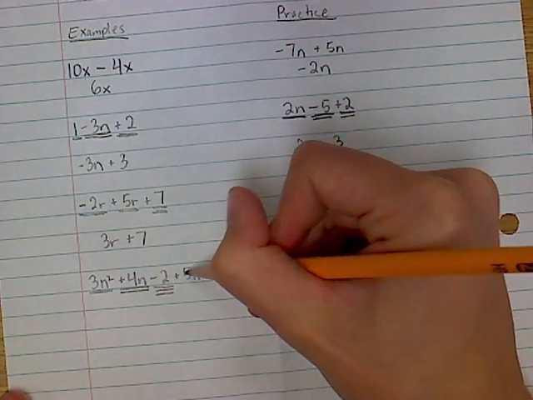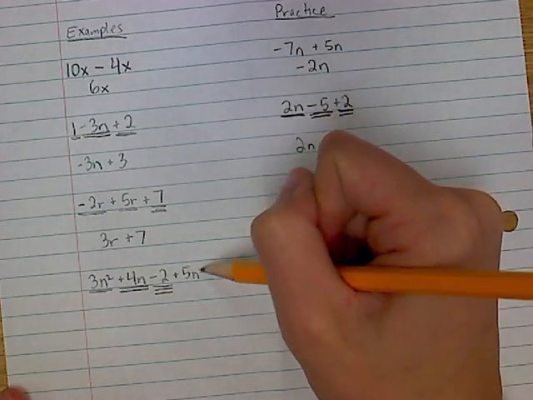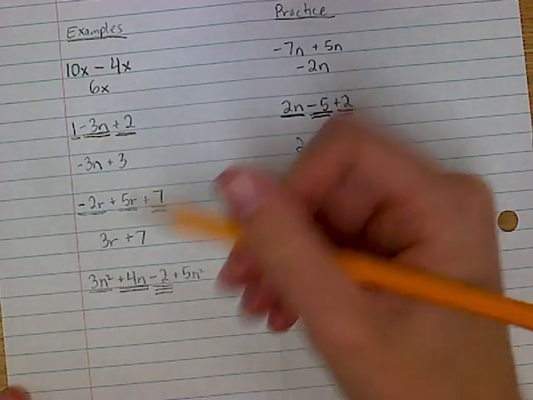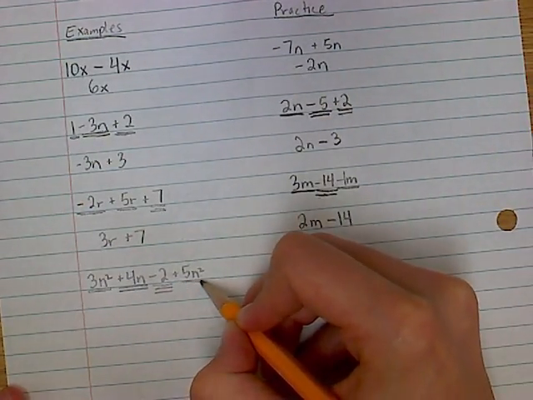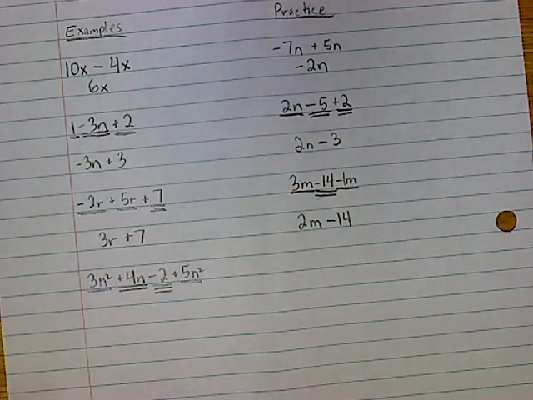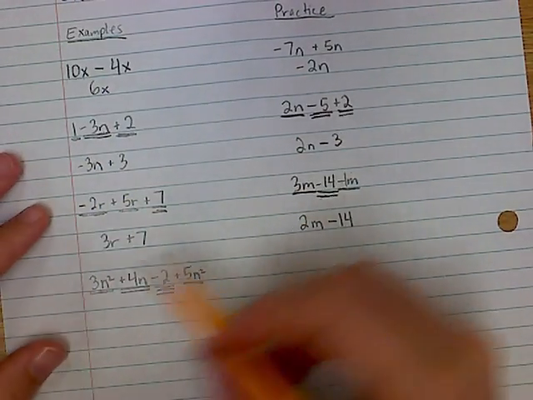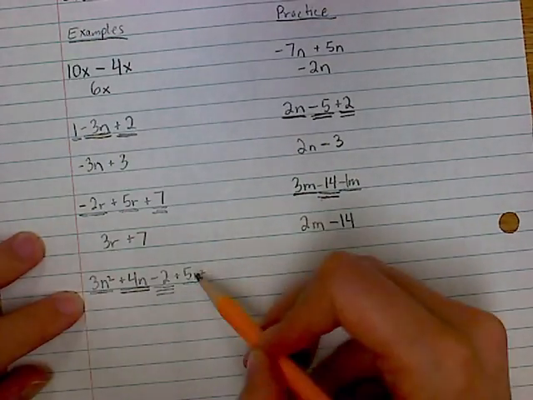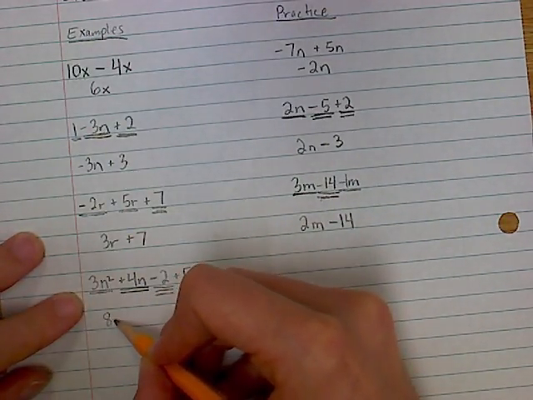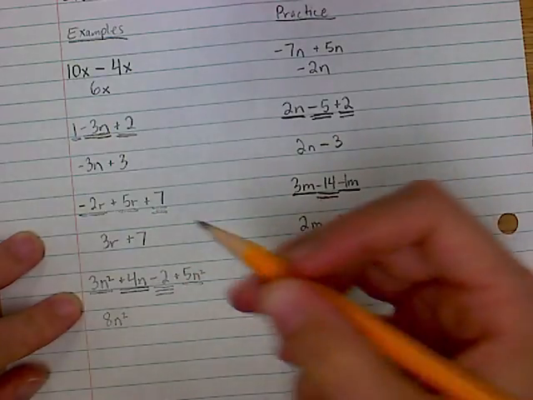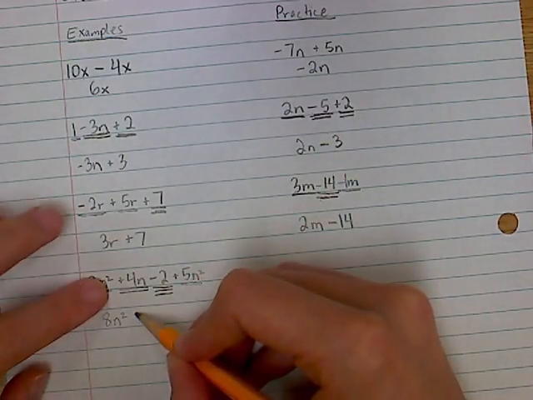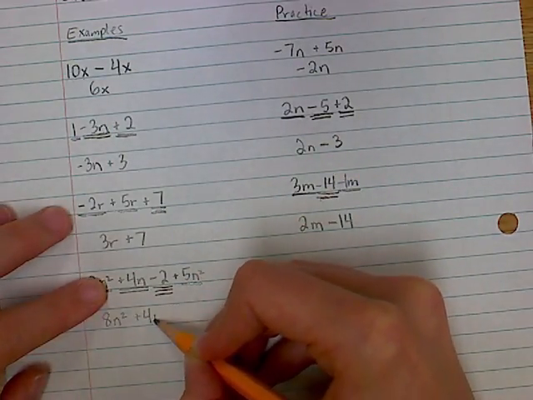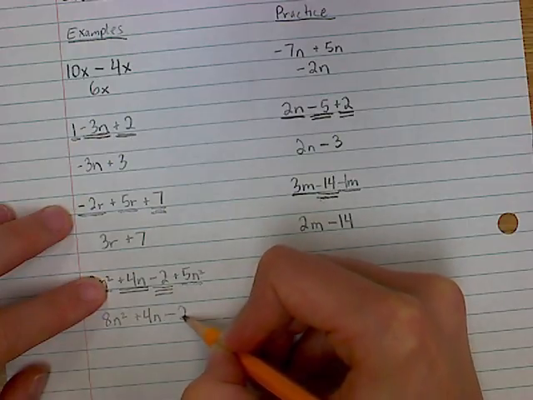The final term is 5n squared. That has the same variable and exponent as my first term, so I'm going to single underline it. So I'm going to combine my like terms. 3n squared and 5n squared are like terms. 3 plus 5 is 8n squared. And then my other two terms don't have any like terms. There's nothing to combine them with, so I just bring them down.